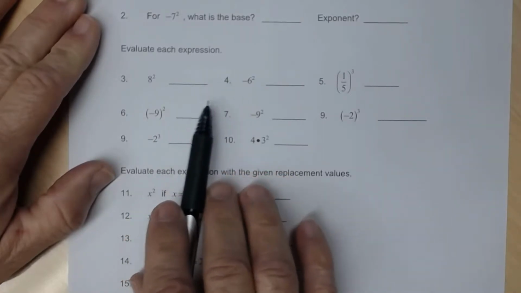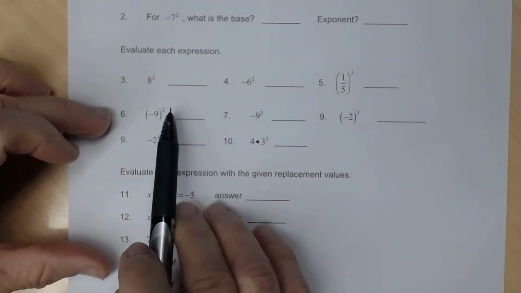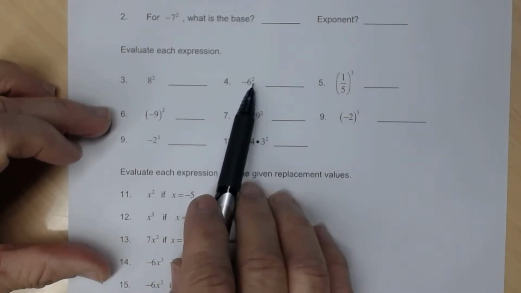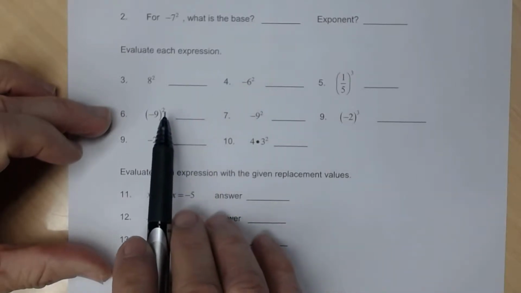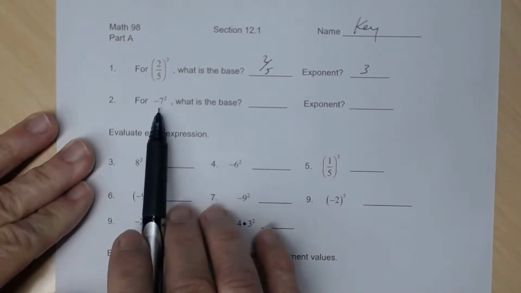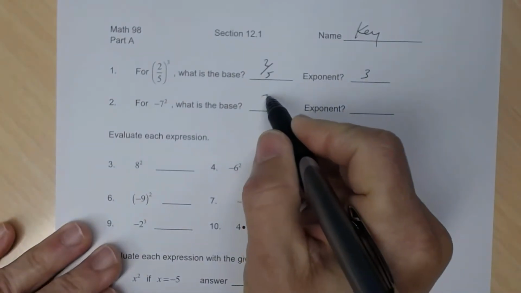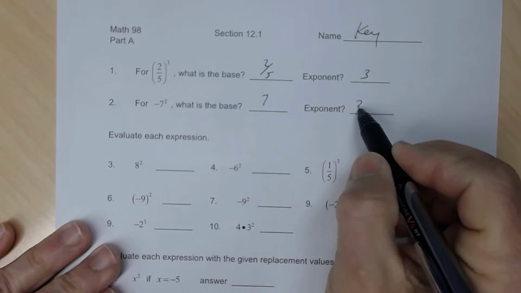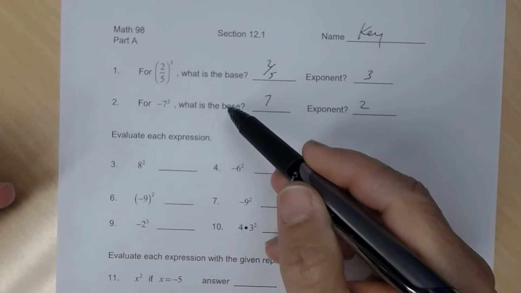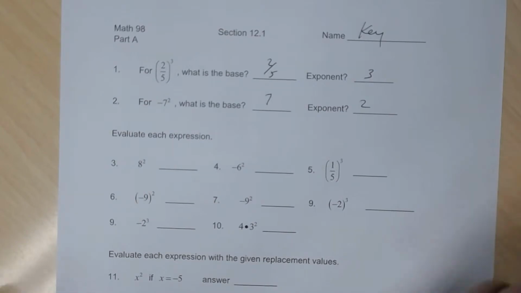So remember, in a lesson we discussed the fact that if I want the base to be negative, I would need to enclose it in parentheses. So if it's not in parentheses, the base is only 6, not -6. If it is in parentheses, the base is -9. So over here, since there's no parentheses, the base is 7 only. So we're going to say 7 here, and then the exponent is 2. And whatever 7 squared is, in this case it will be 49, it will be a -49.